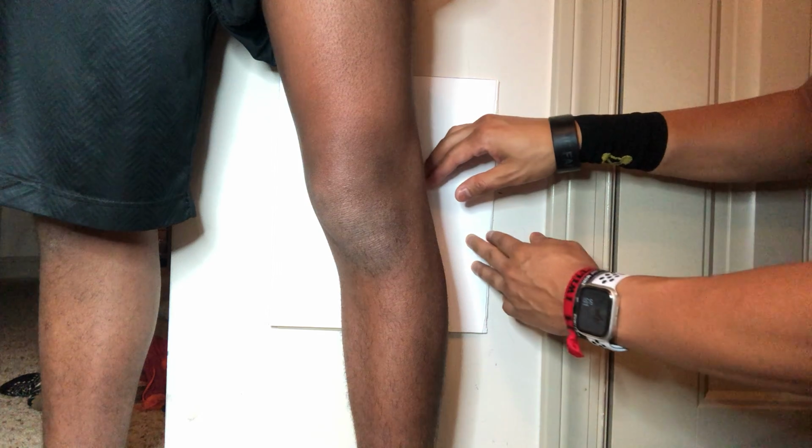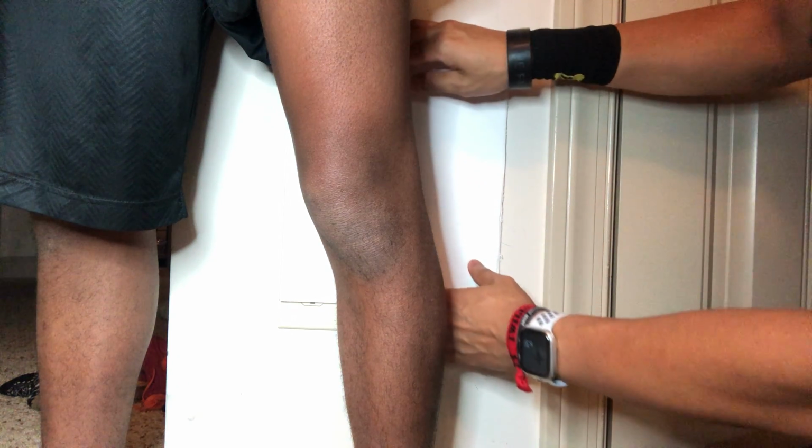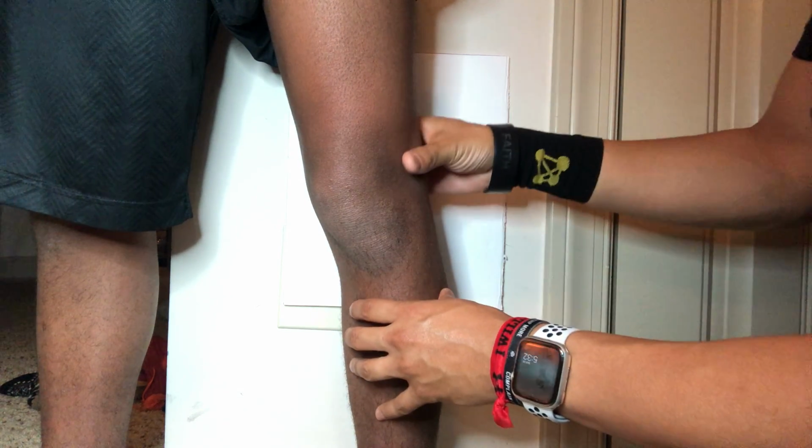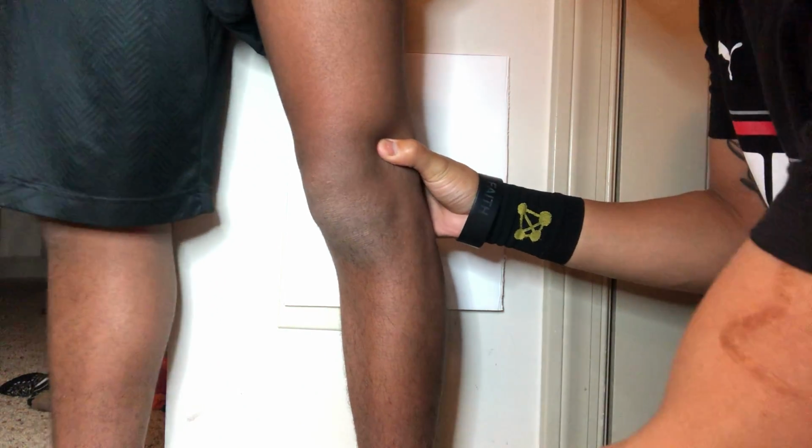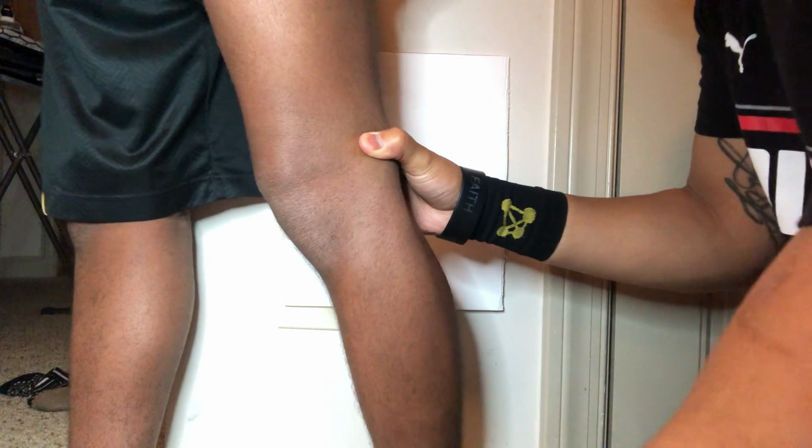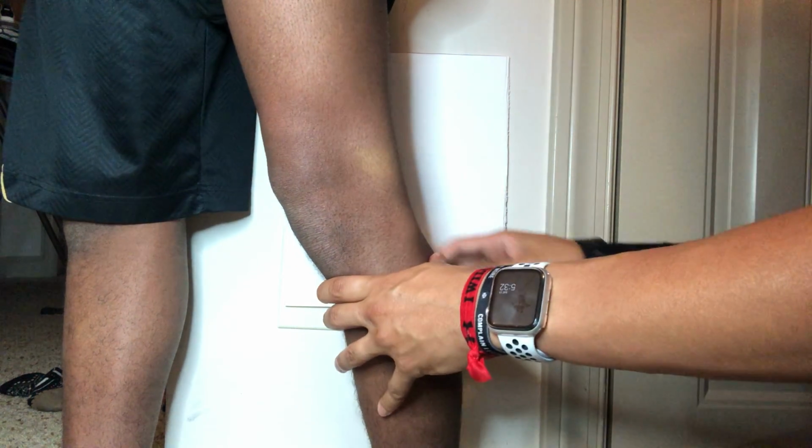Next is going to be the medial oblique knee. It's going to be the same position for the patient, except we're going to have the patient internally rotate 45 degrees. You can keep that leg straight, but we're going to have this one internally rotated 45 degrees.